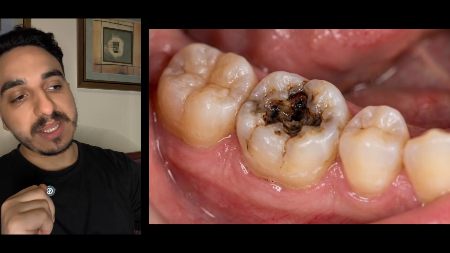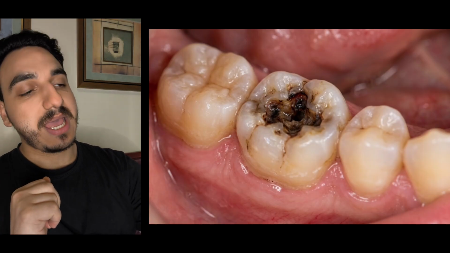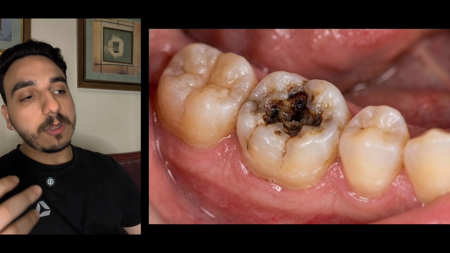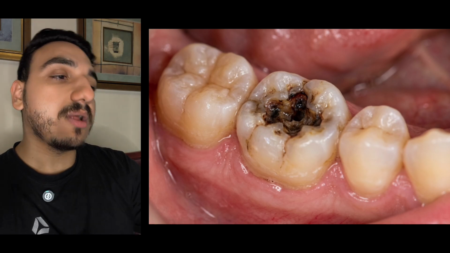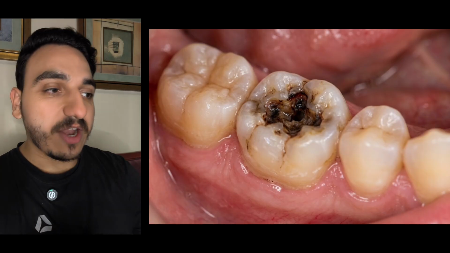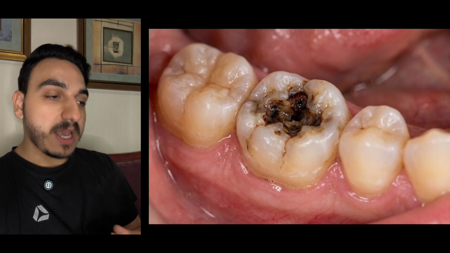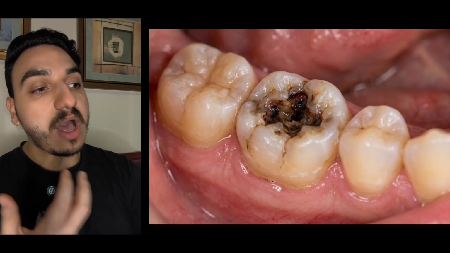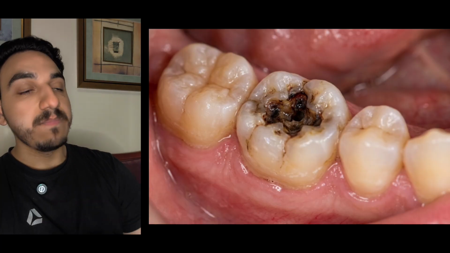I don't know if you can see, but there's the tongue behind that tooth, and it's really extending in all directions, basically mesial, distal, buccal, and lingual. I don't want to use too much jargon. It appears to be also a deep cavity with a lot of decay, and a lot of it appears to be active decay.